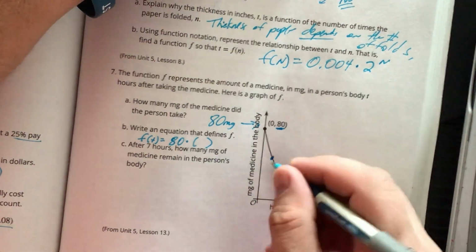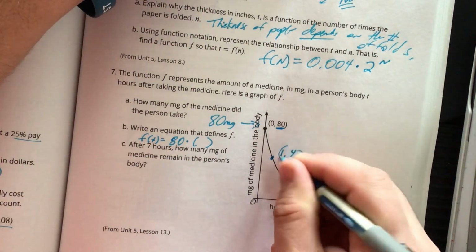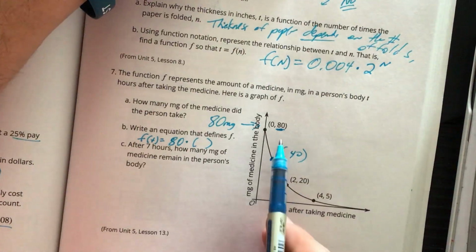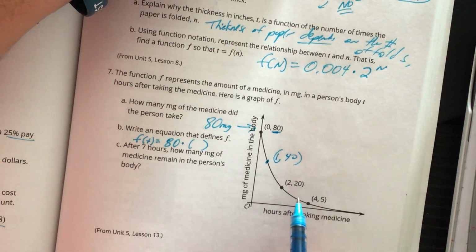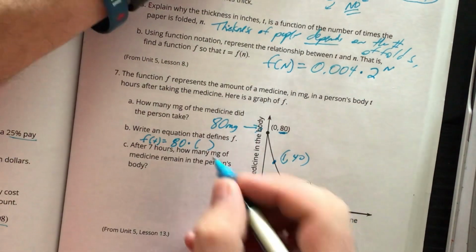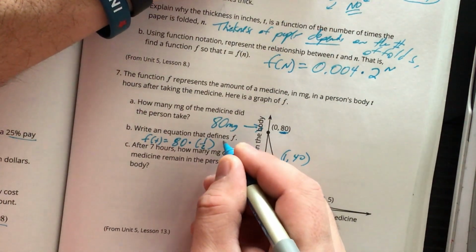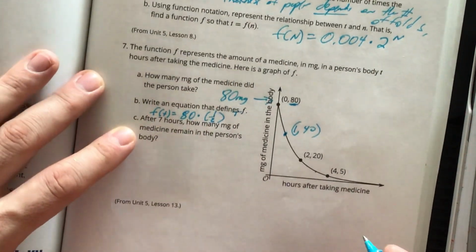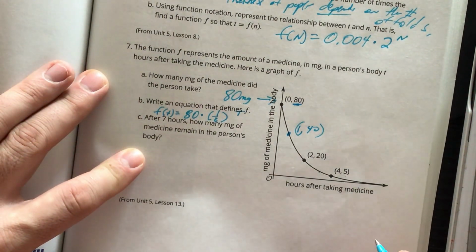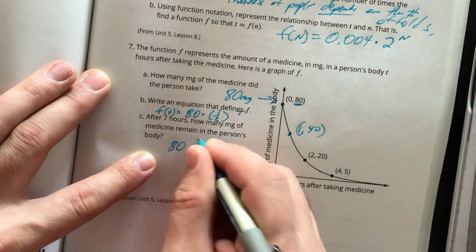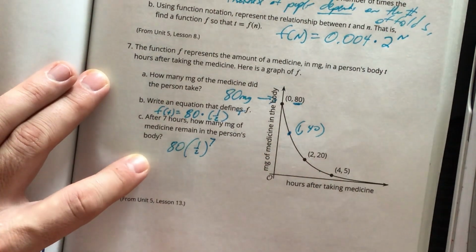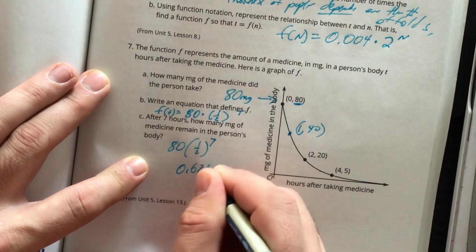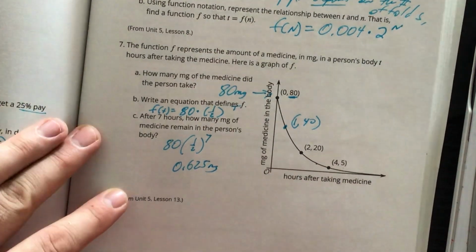Mira? Yeah, it does not give you the next point there. You can fill it in. But it goes from 80 to 40 to 20 to 10 to 5. It's half. Half as big. 7 hours. Got that one, Mira? Georgia? 0.625 milligrams. Say that again? 0.625 milligrams. Again, just plugging it into the equation.